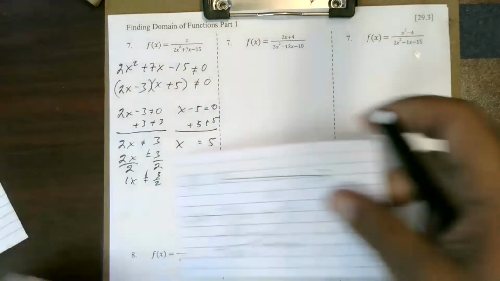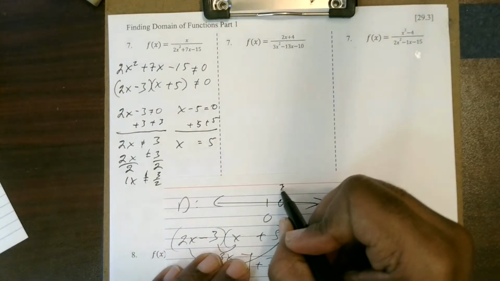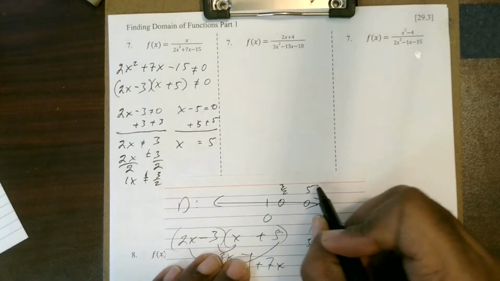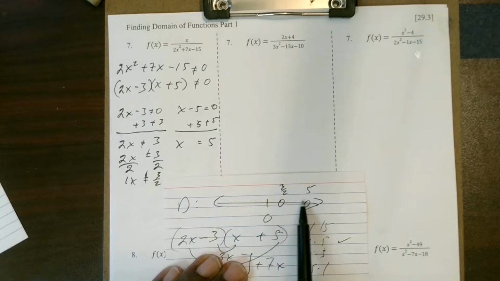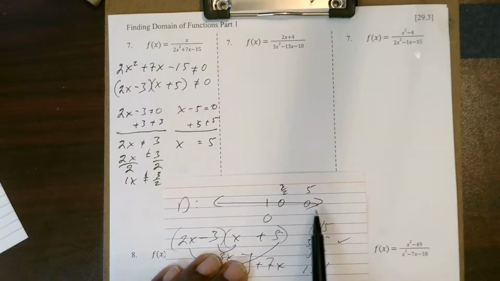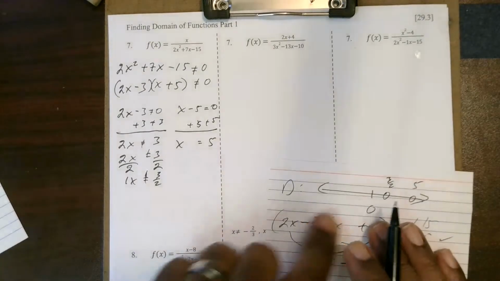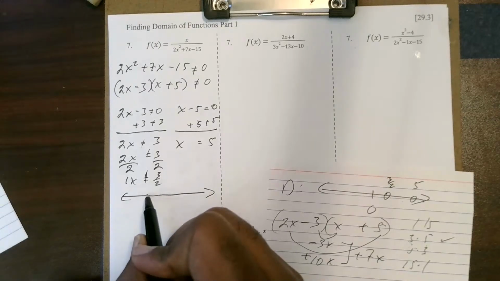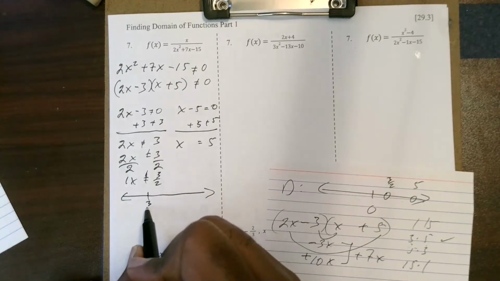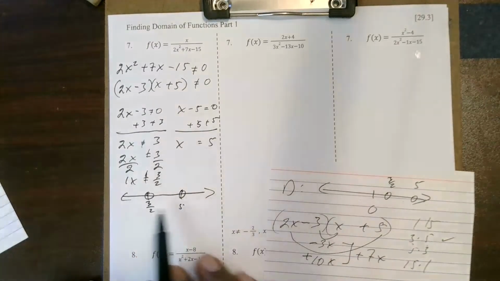So let's go back to our number line. And 3/2 will be right about here. That's where 3/2 would be. And let's say 5 is right here. So when we take those out of the number line, that leaves all the numbers in this area, all the numbers in this area, and all the numbers in this area. So I'm going to represent these 3 areas. Here's the number line, and here's where the 3/2 would go, and here's where the 5 would go. And we're not going to use those numbers, so I'll put little zeros.